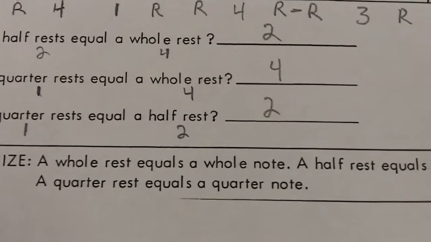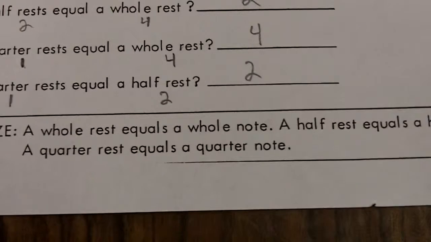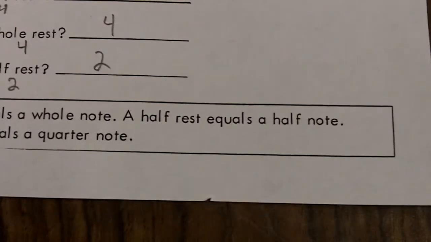All right, that's it. Memorize: a whole rest equals a whole note. A half rest equals a half note. And a quarter rest equals a quarter note.